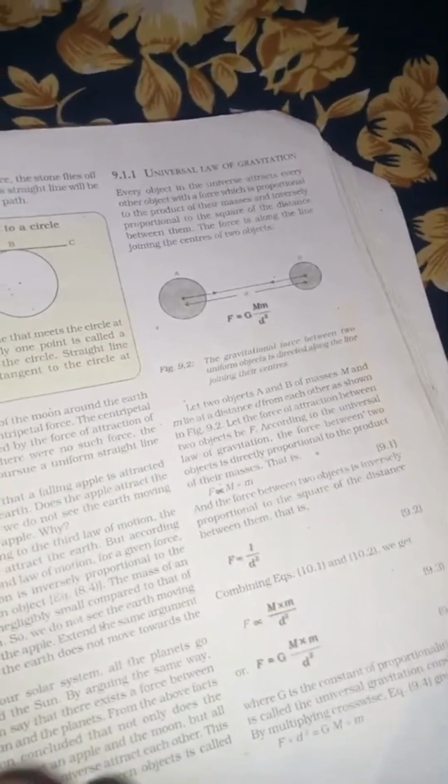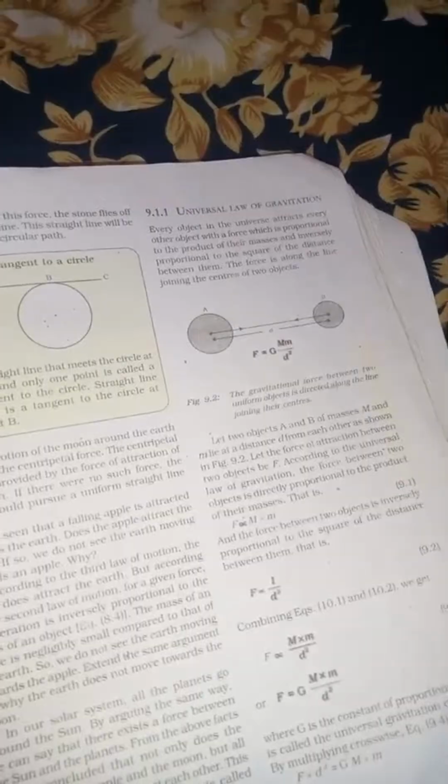In the universal law of gravitation, the NCERT book says that the force of attraction in the whole universe is directly proportional to the product of the masses and inversely proportional to the square of the distance. What does it mean? Directly proportional means when mass rises, force rises.